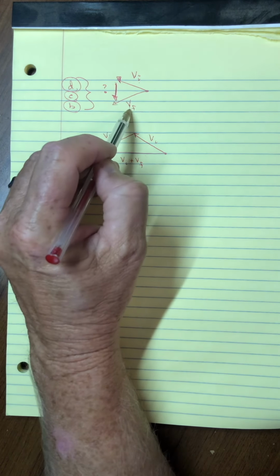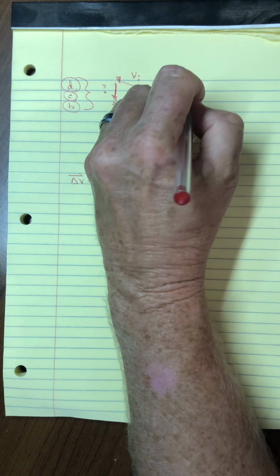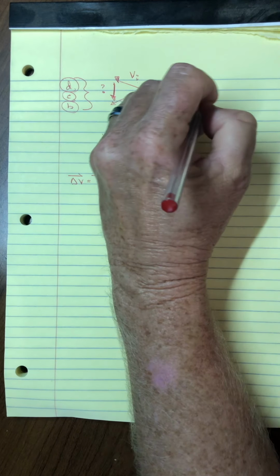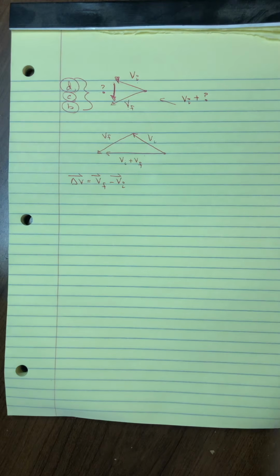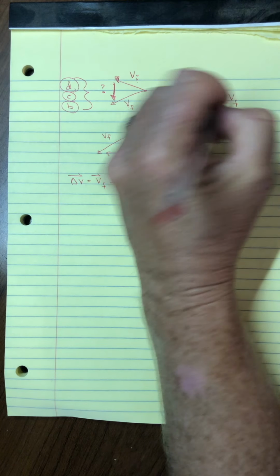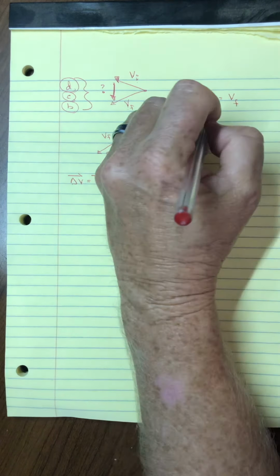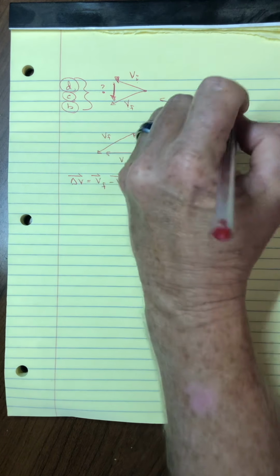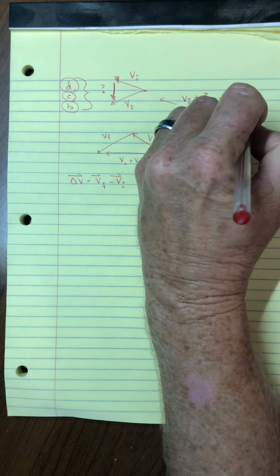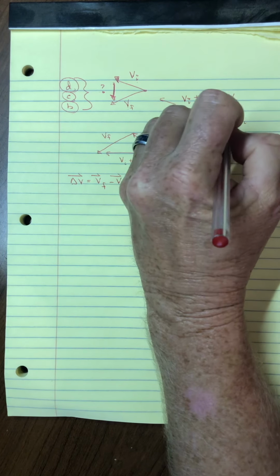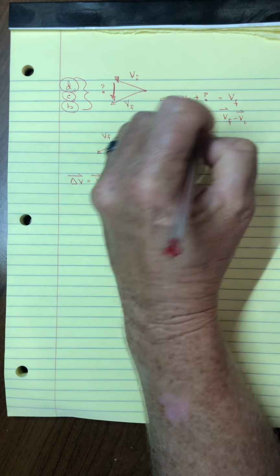Those two added together would be final. So that picture is really saying that the initial plus the question mark is then equal to the final. Now, if I solve for a question mark, I would have final minus initial. And I guess I should have little arrowheads over this because they have direction.